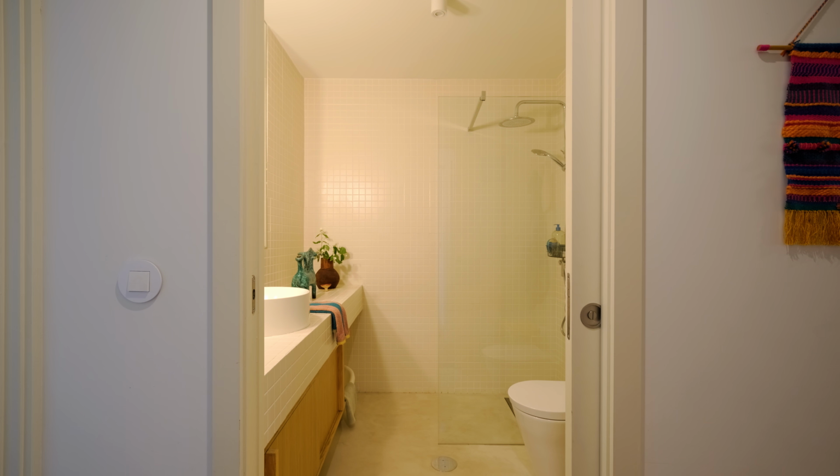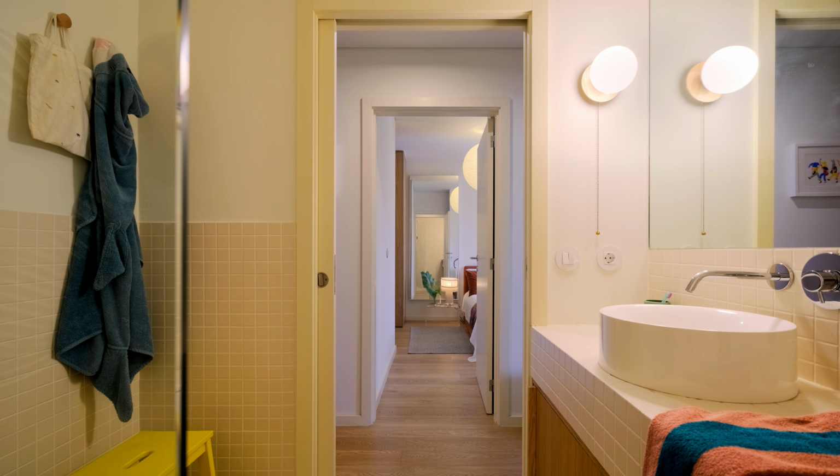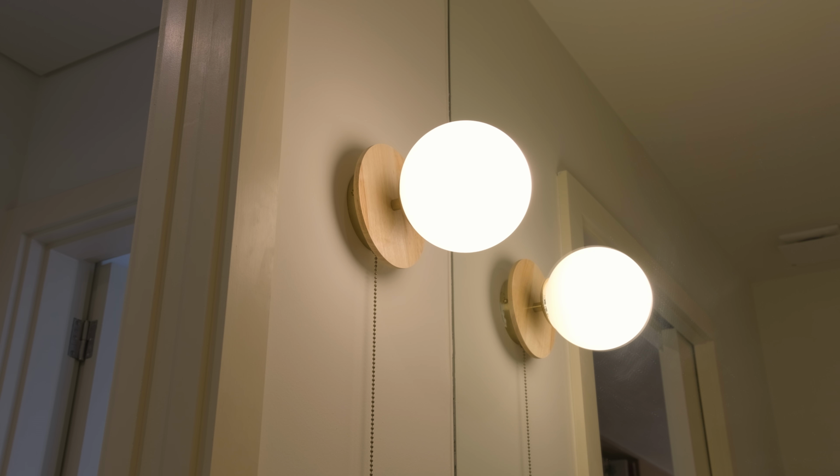The floor is finished in micro-cement, and there is no shower tray, so that the circulation space can flow more freely. Retro wall lamps with a wooden accent were introduced to create a warmer atmosphere.